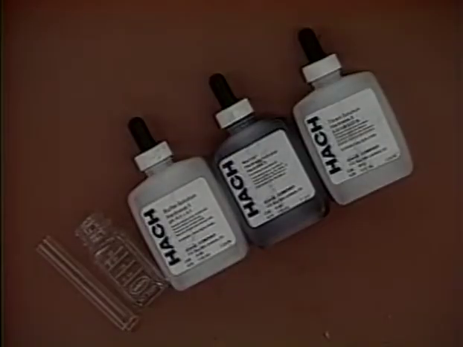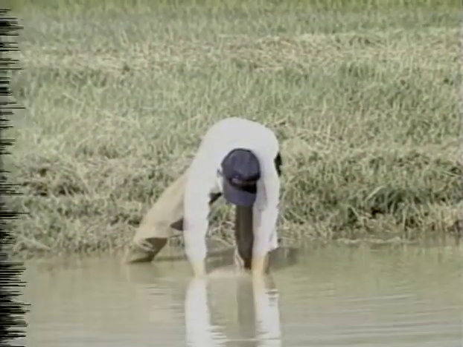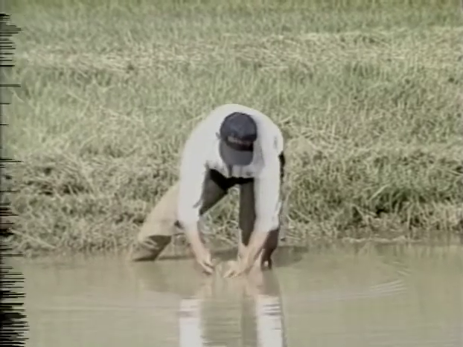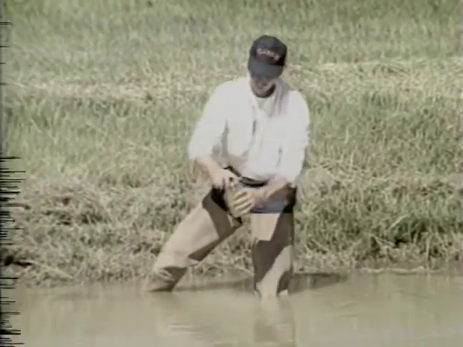Total hardness is measured using a test kit as well. To measure total hardness, proceed as follows. First, obtain a water sample from the pond in the same manner as the alkalinity test. Remember, use a clean sampling jar or bottle.